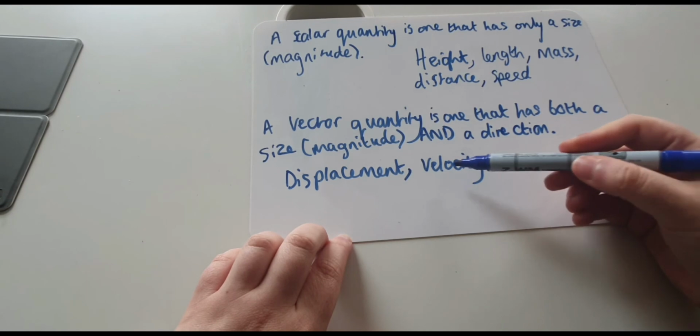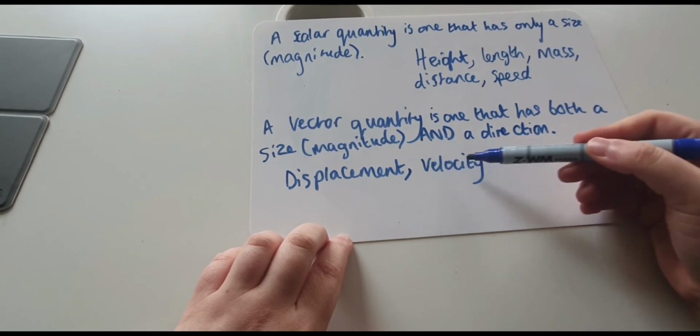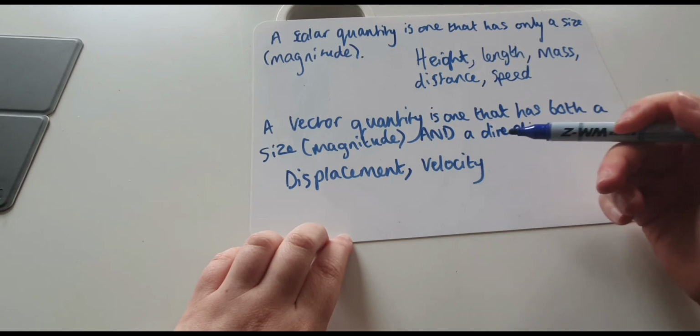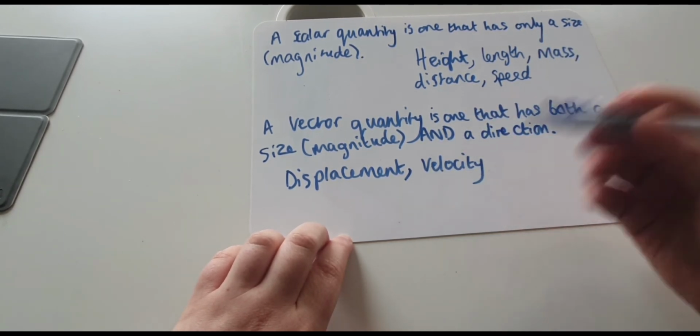So you would need to give the size, so 30 miles per hour, and you would need to talk about the direction as well. Okay, so is it going left? Is it going right? Up, down, 30 degrees? Where is it going?